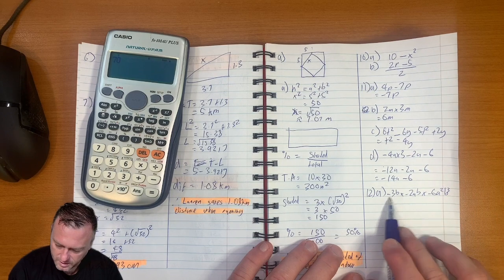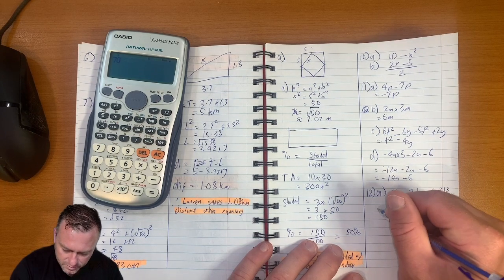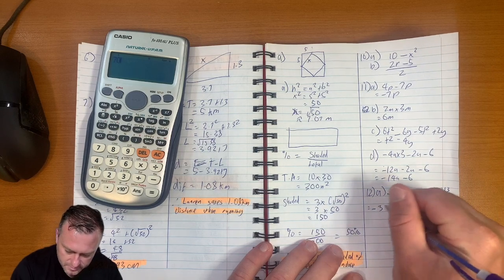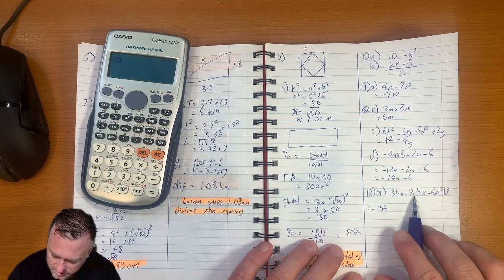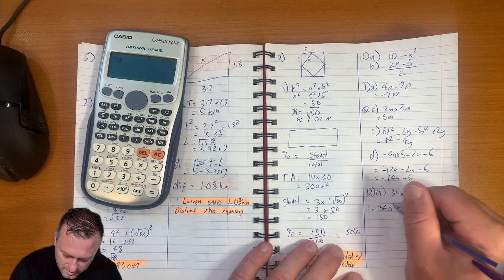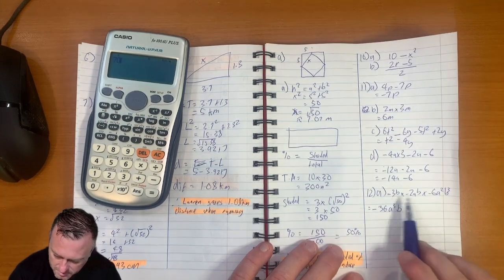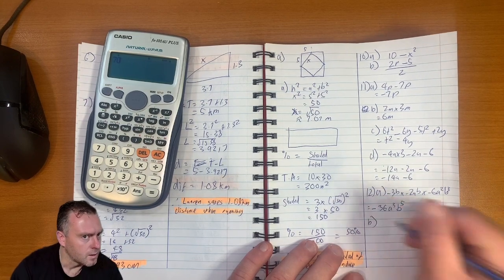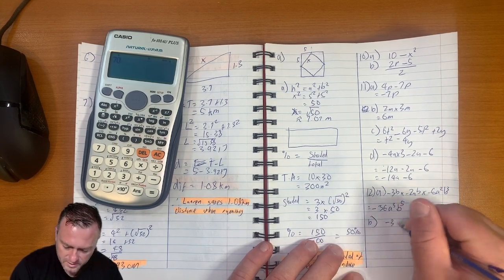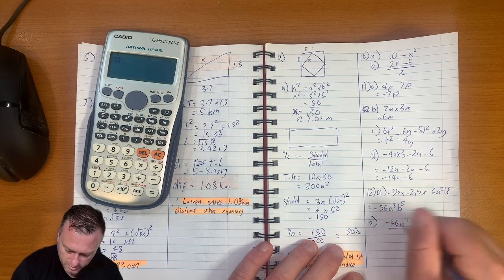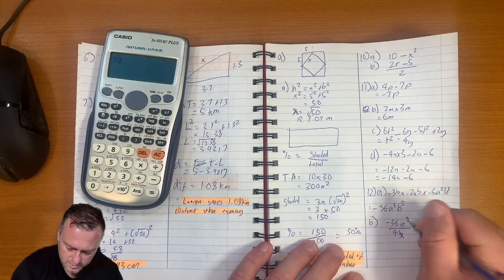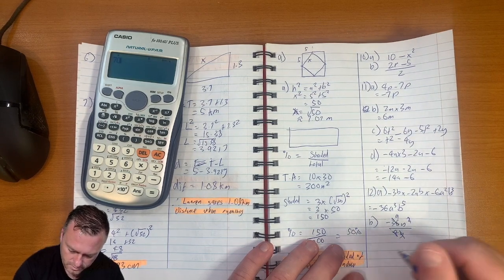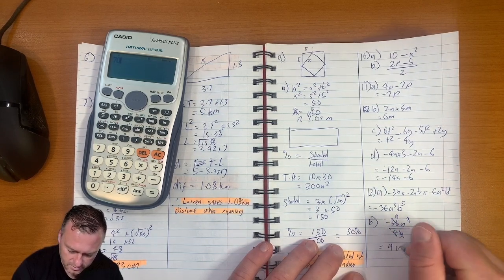So we've got 3 negatives, negative and negative and negative, so that becomes a negative overall. 3 times 2 times 6, so that's 36. Then how many a's? So we've got an a and an a squared, so that becomes a cubed. And then b, b, b, b, so that's b to the power of 5. B. So we've got minus 36y squared over 4y, so that cancels out. And we're left with 9. So then that just equals 9y.